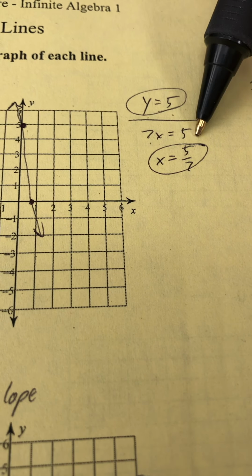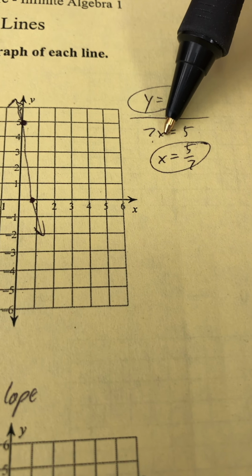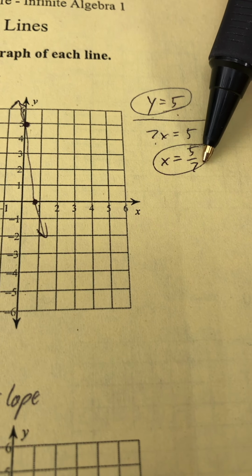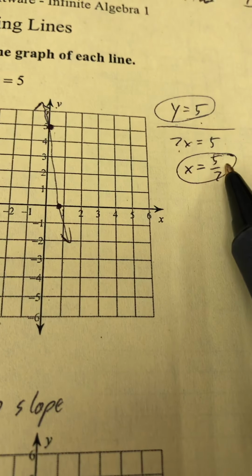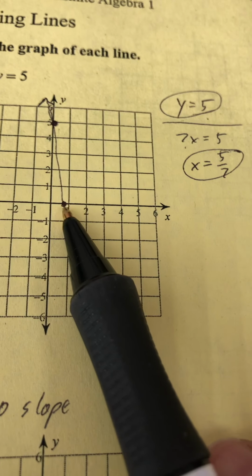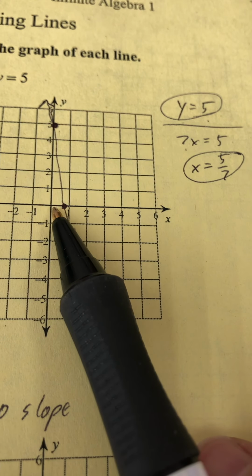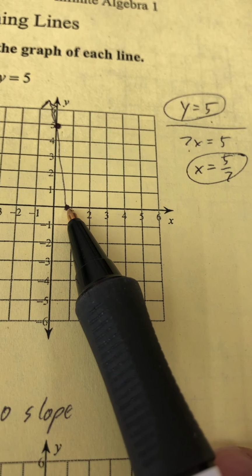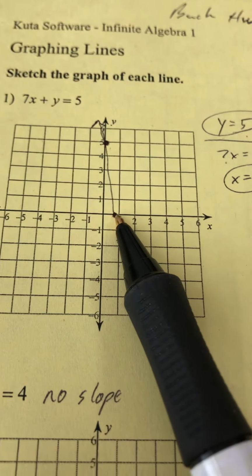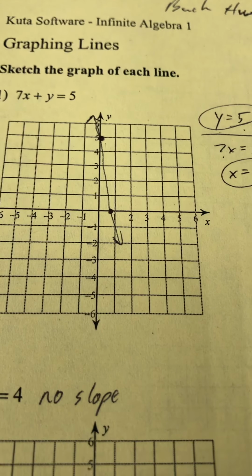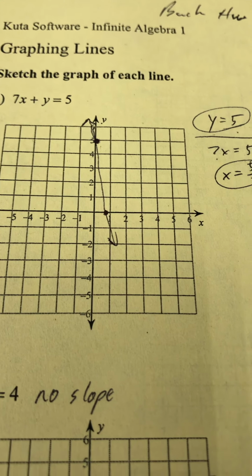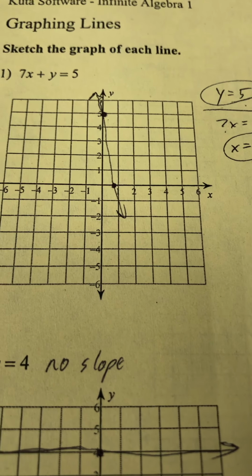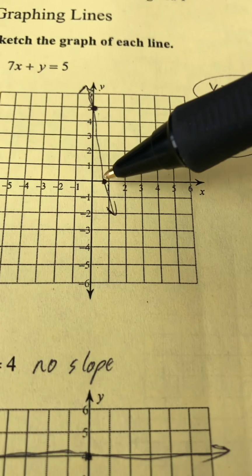So when y equals 0, I have 7x equals 5. To get x by itself, I divide both sides by 7. So I have 5 divided by 7, or 5/7. 5/7 would be about right here between 0 and 1. This isn't the most accurate way to draw lines, and I'm just repeating what Ms. Buchanan said. It's not the most accurate way, but we're just looking for x and y intercepts. So it will be about right there.